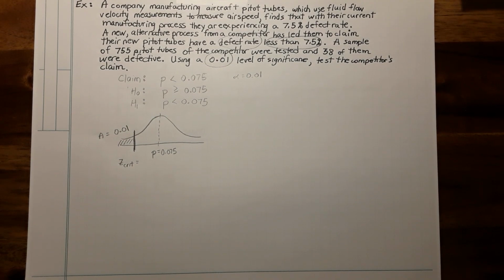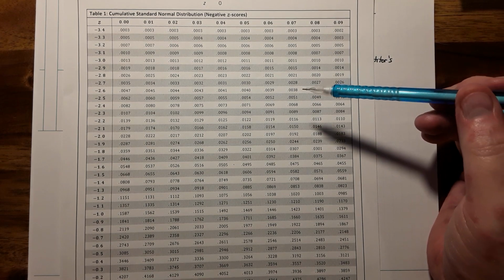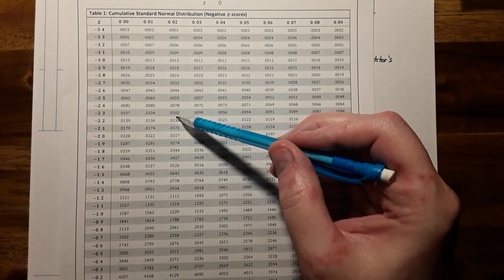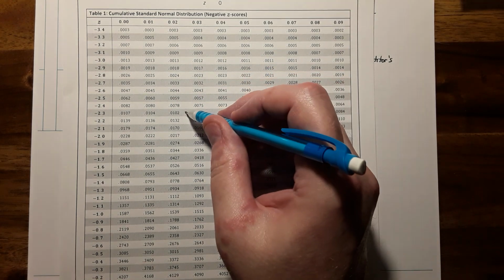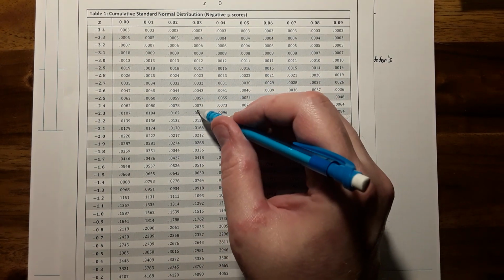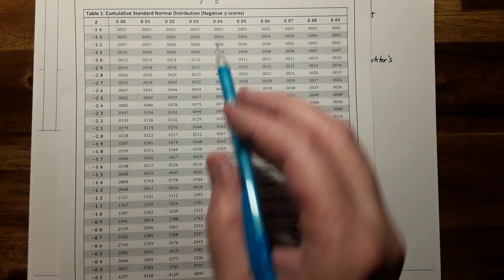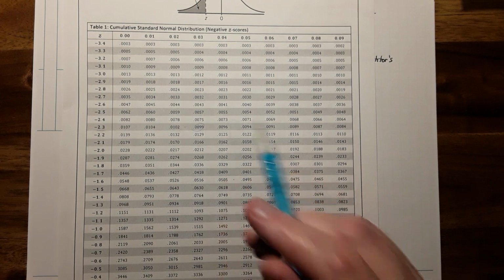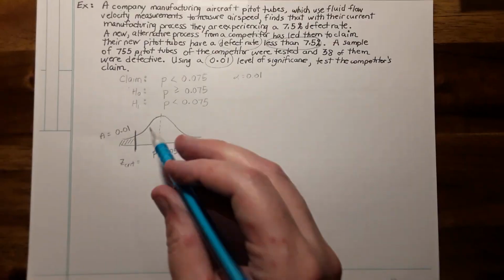The area of 0.01, if you look at the z-score table, is close to 0.0102 and 0.0099. Somewhere between these two values, it's slightly closer to this one. So I'm going to choose a value of negative 2.33 to correspond to that z-score. So the critical z-score that separates the rejectable region from the acceptable region is negative 2.33.